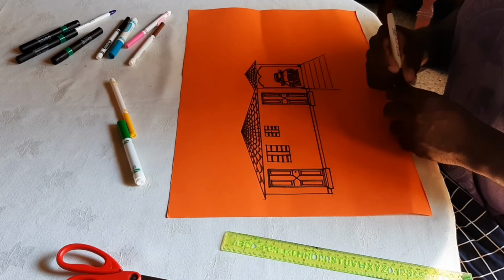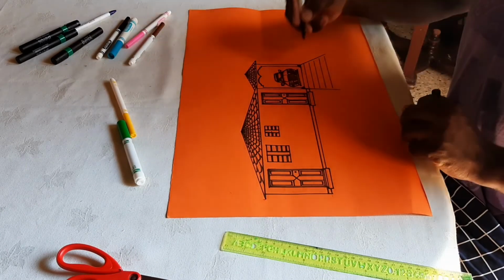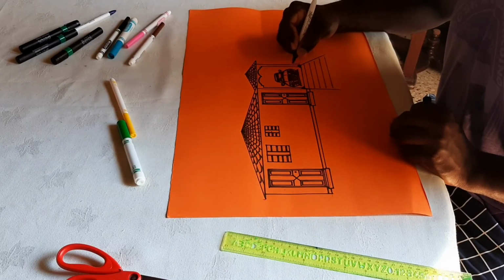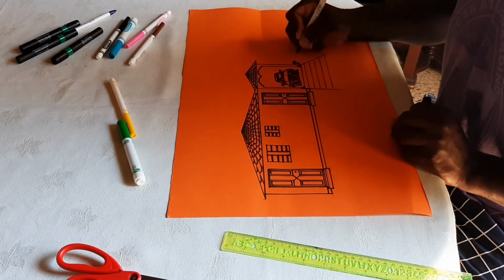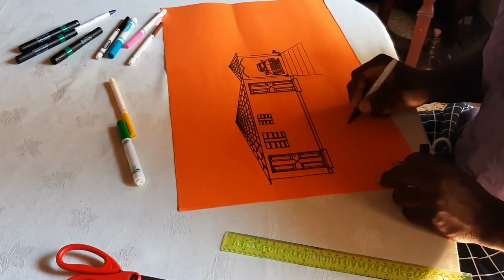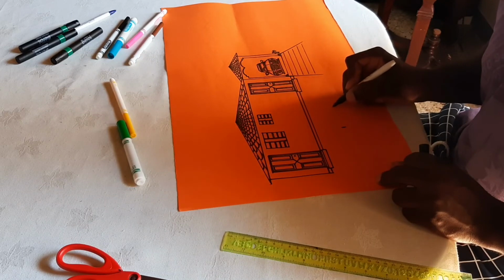things in your design. For example, if you want to add flowers to your drawing, you can do that. Here, I'm going to be drawing a fountain.